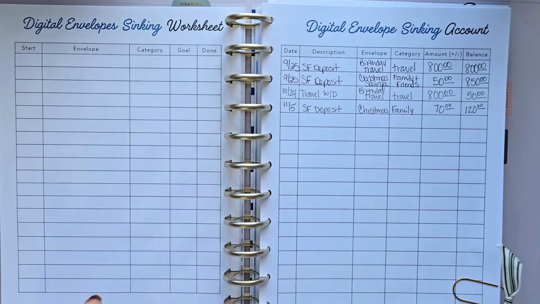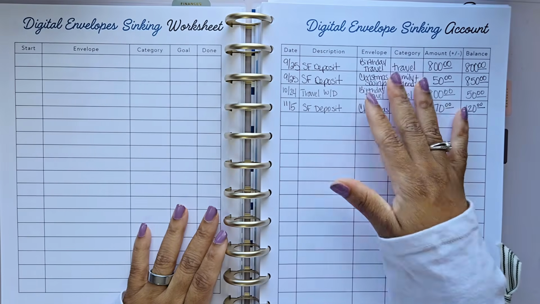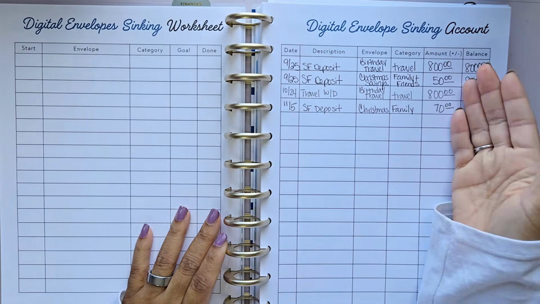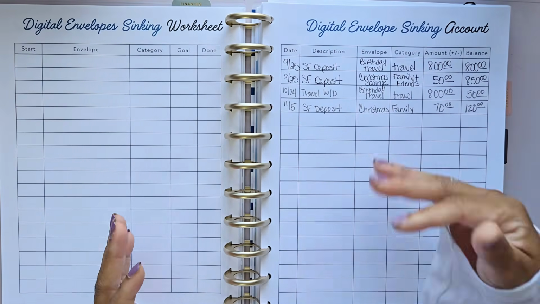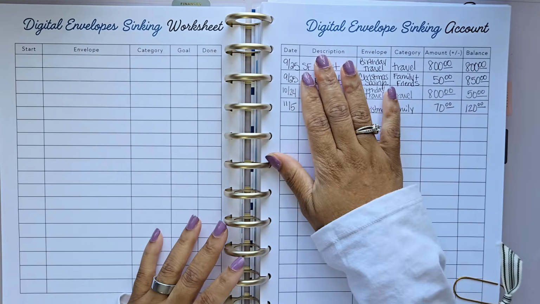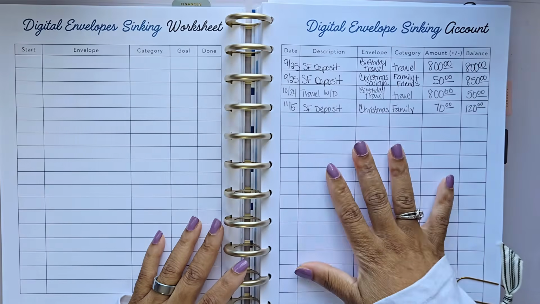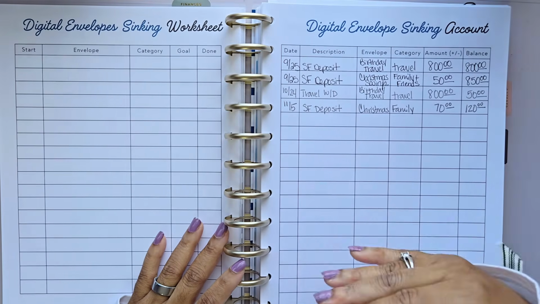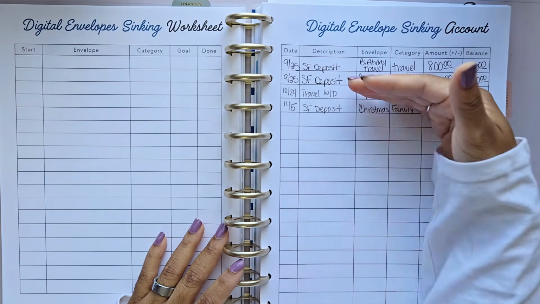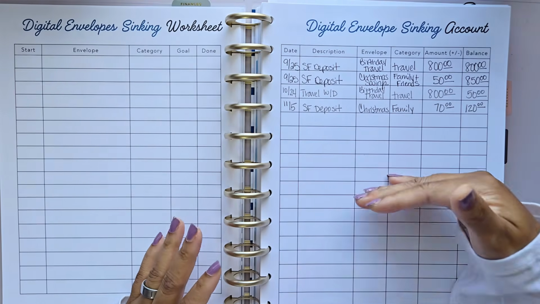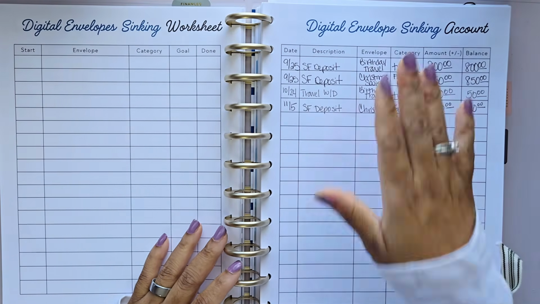Now, how do I keep track? Well, I have a digital envelope savings account at my bank, and it's labeled digital envelope sinking funds. So this is my digital envelope sinking account. This is where I keep track of the money that's actually in the digital envelope, because it corresponds to the money in this savings account.